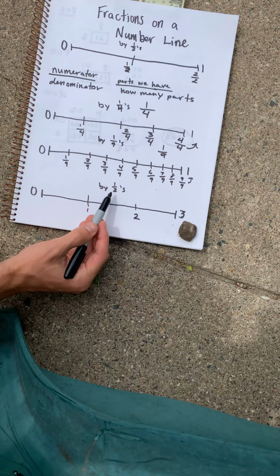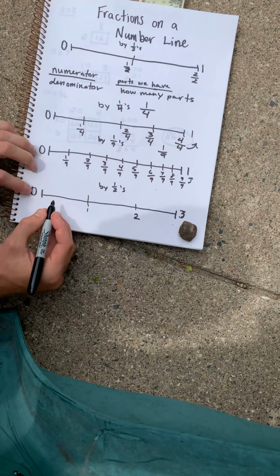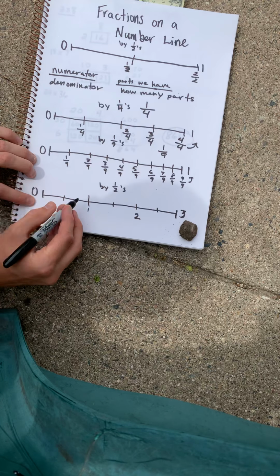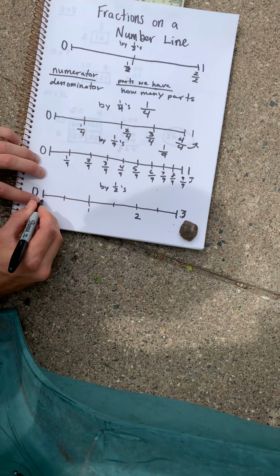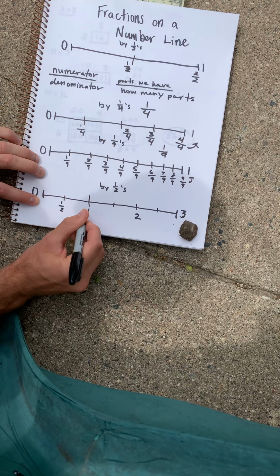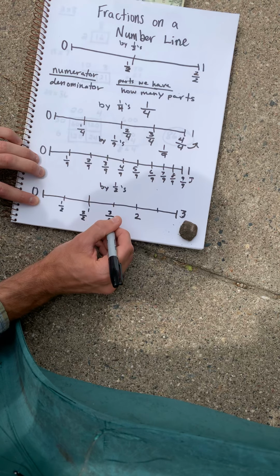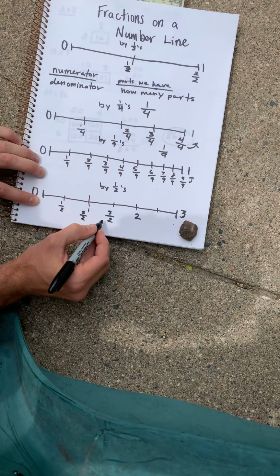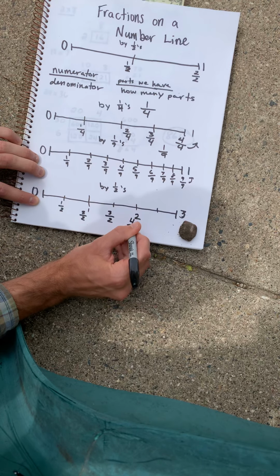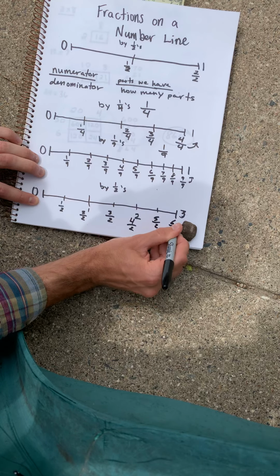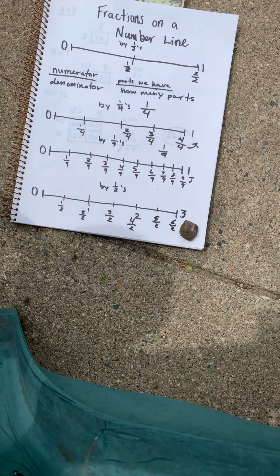Now within that, we're going to split each of these into 2 separate parts. So the first one, I'm going to put a little line here, little line here, and a little line here. Now we're counting up by halves. So we go 0 to 1/2 to 1, which is the same as 2/2. Go up by another half, 3/2. Look at that. Our number on top is bigger than that on bottom, but that's okay. Our next one, 4/2. Our next one, 5/2. And finally, 6/2. Now, if that one didn't make sense to you, that's all right. We'll get more in depth on that later, so don't worry about it too much.